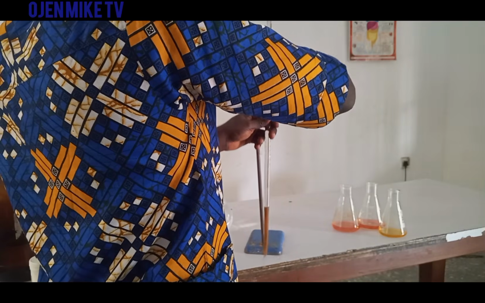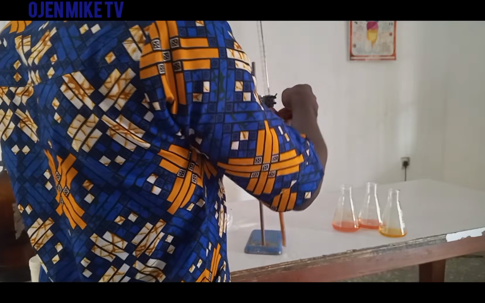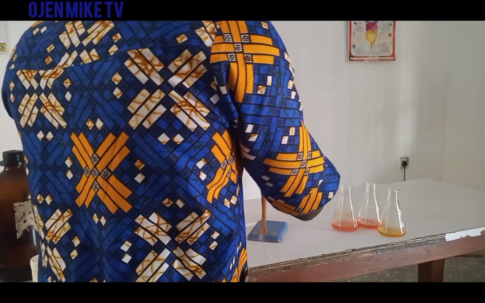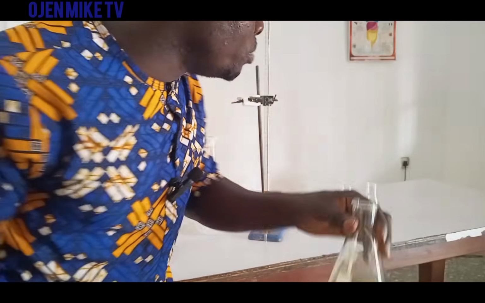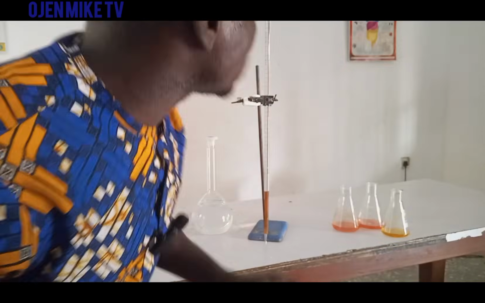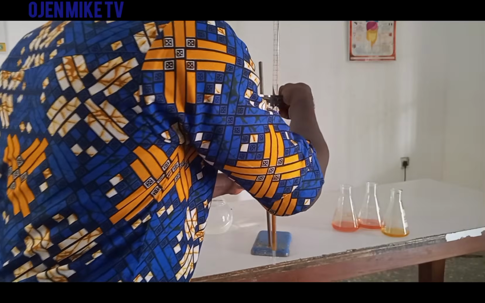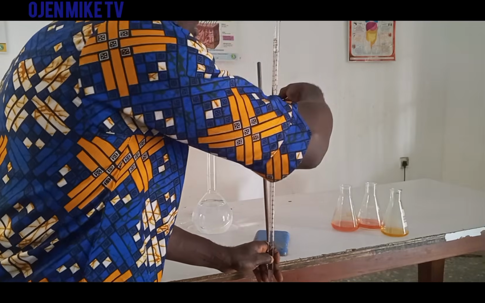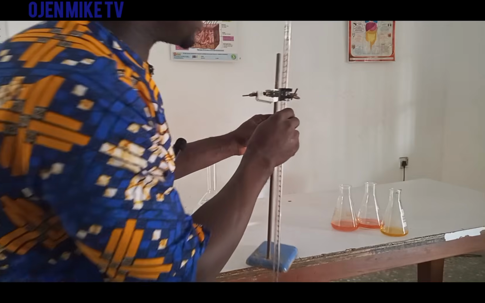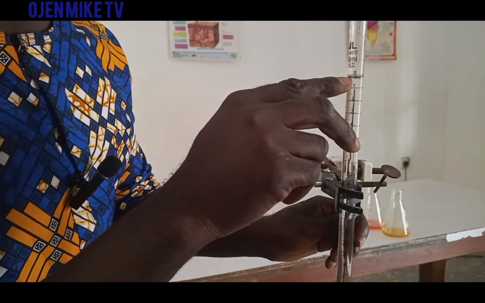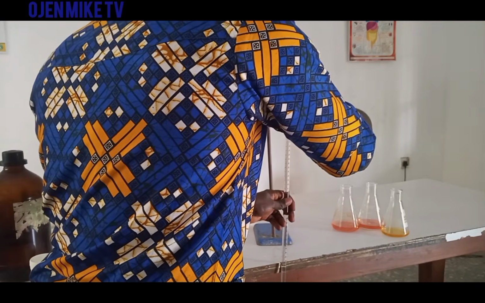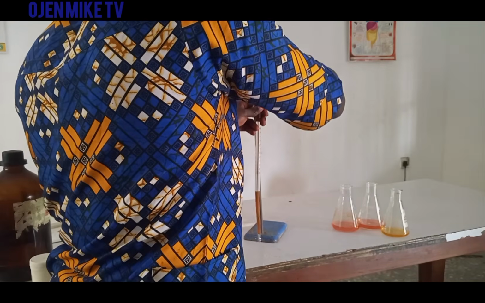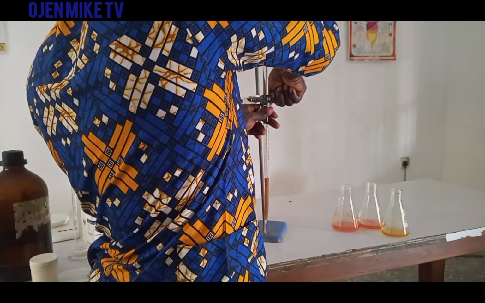Now, my acid that I refill it to 0.00. So the initial of the third titer, the initial of this one now, will be 0.00, because I have refilled my acid. Let me show you. I have refilled my acid to 0.00. So you take the initial of the third one.